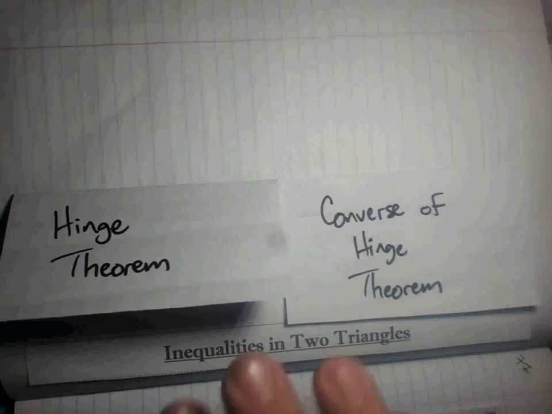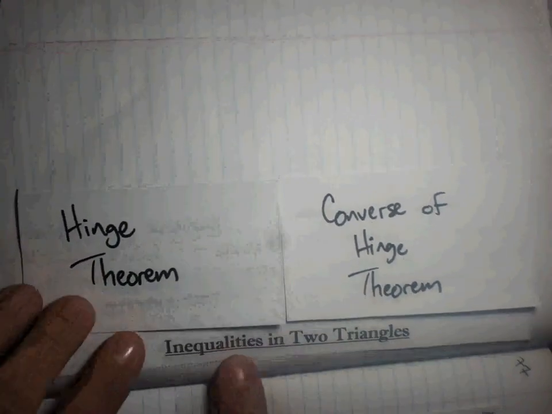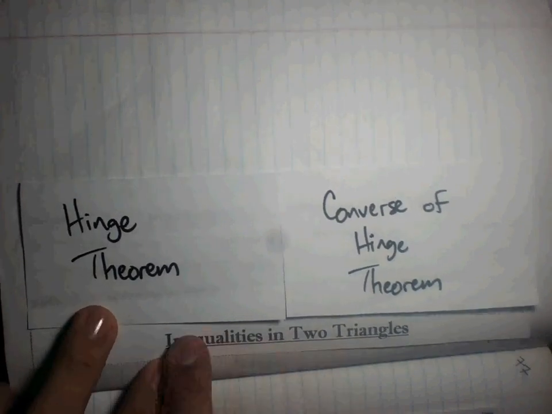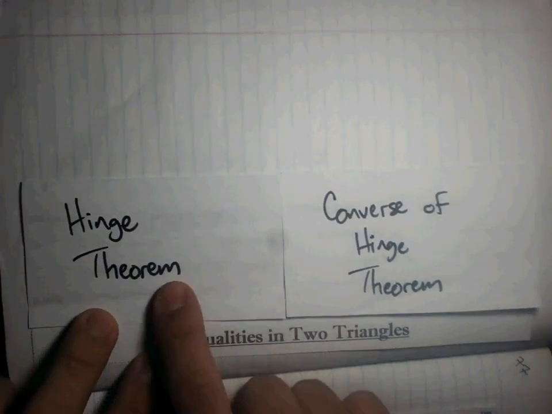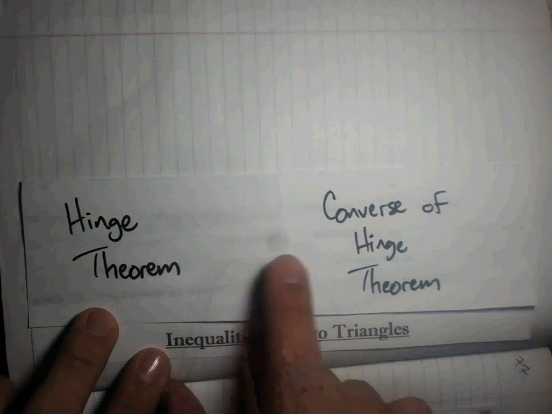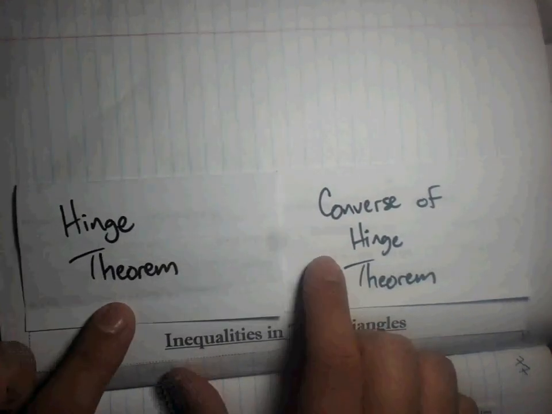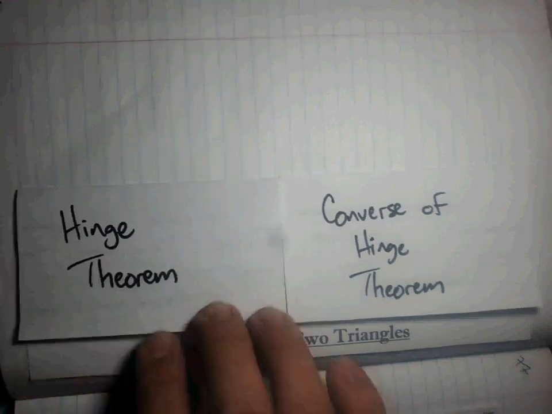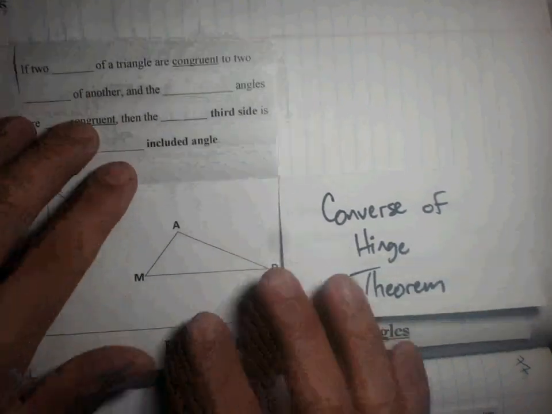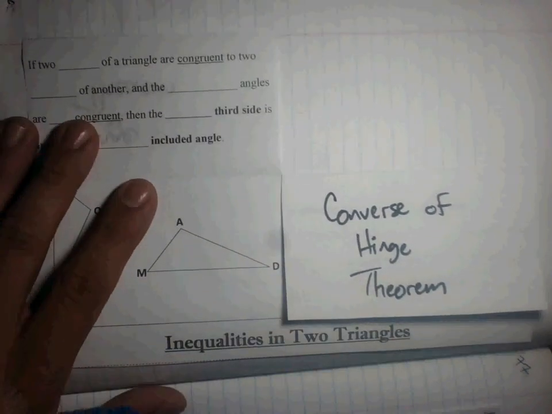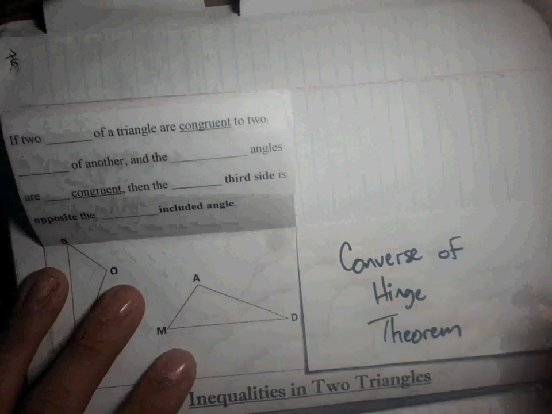Okay, so for this section of our unit, we're talking about inequalities in two triangles. There's one theorem that we're looking at, but we also have the converse. So this is going to be a biconditional, since we're going to show that both of these are true, and these are ideas we're going to use for these triangles. All right, so the first one is the hinge theorem.